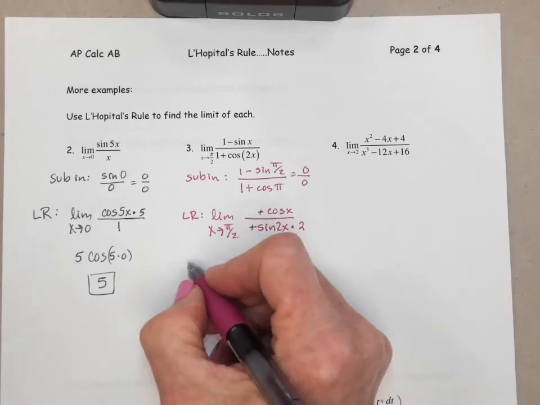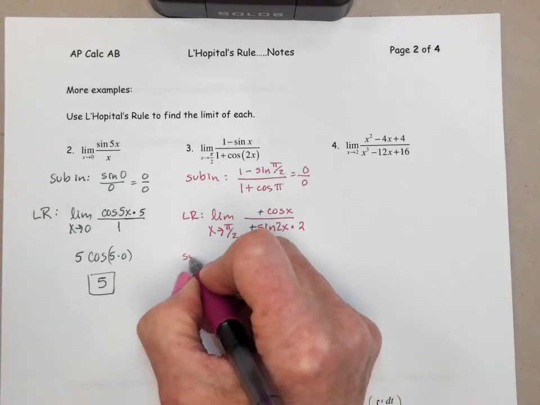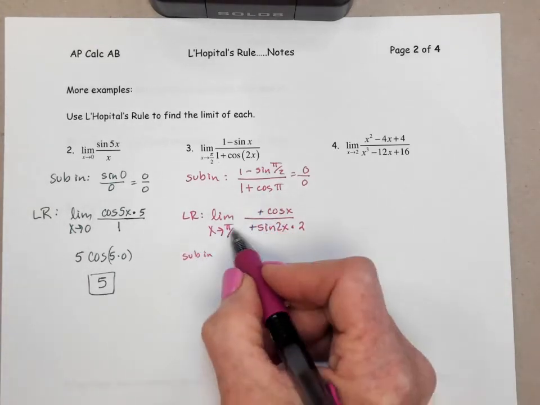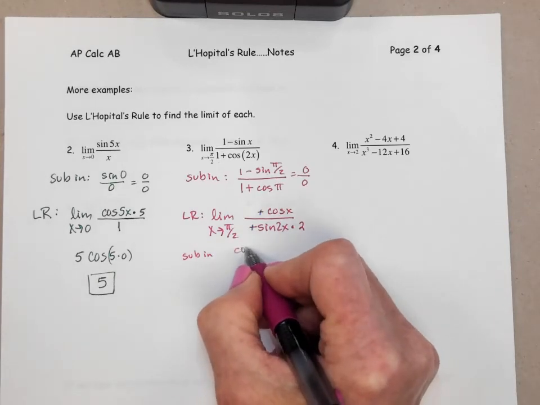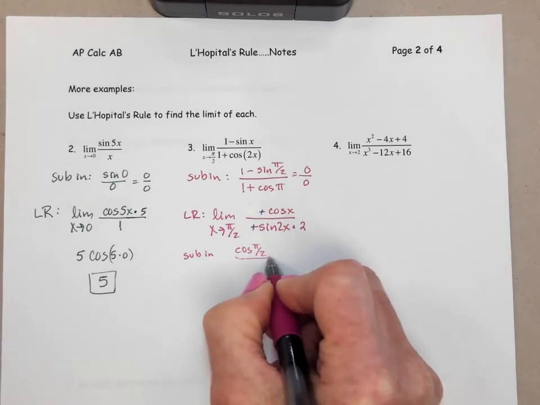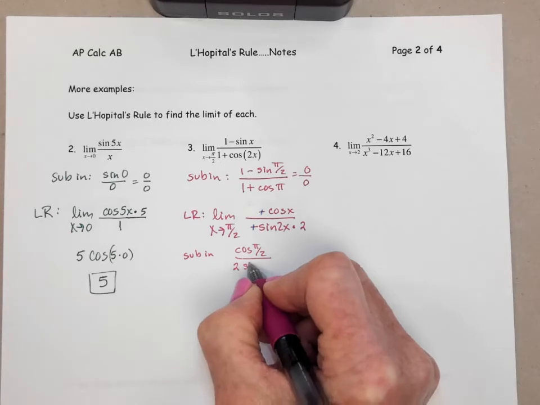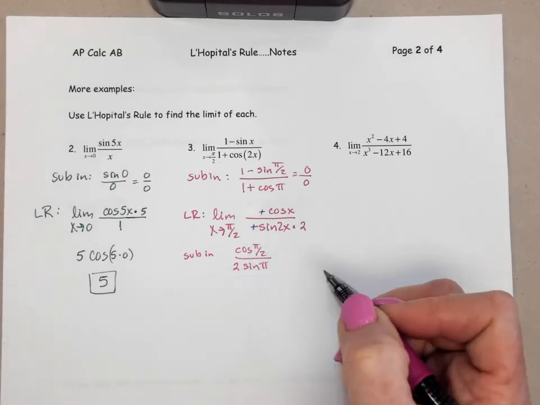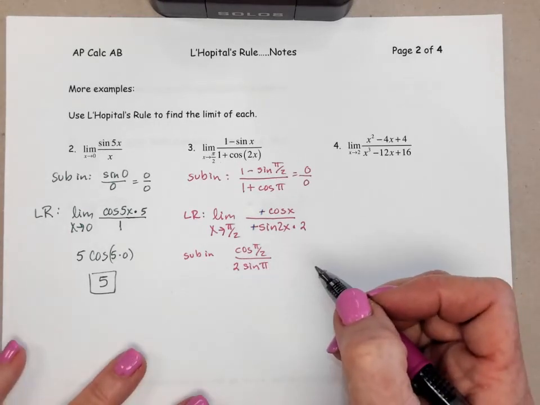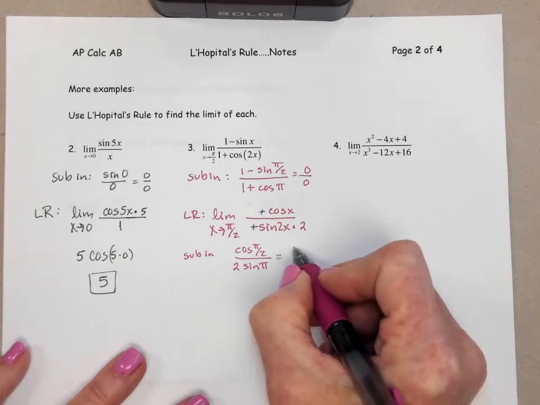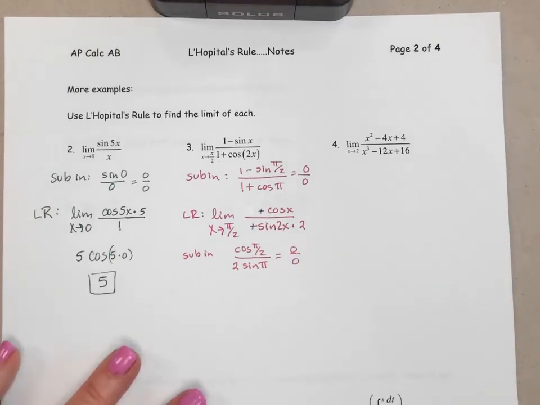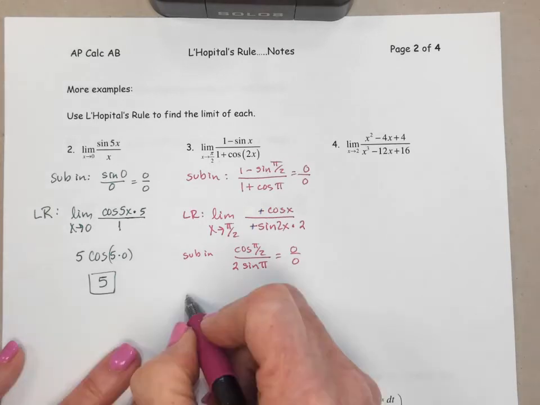And we're going to go ahead and sub in that pi over 2: cosine pi over 2 over 2 sine pi. Uh-oh. We have 0 over 0 again. So do L'Hopital's rule again.